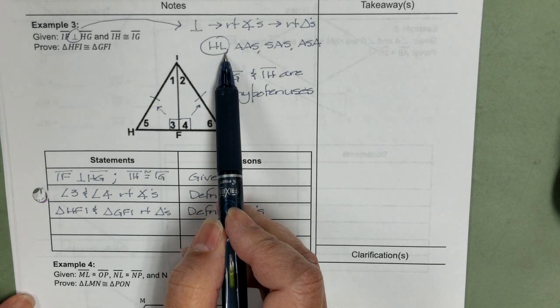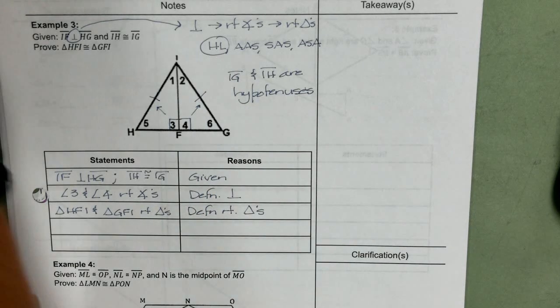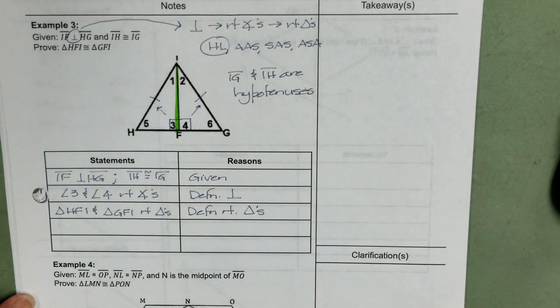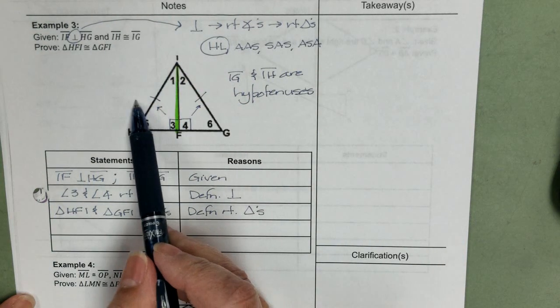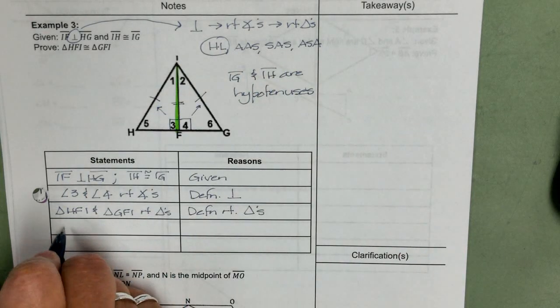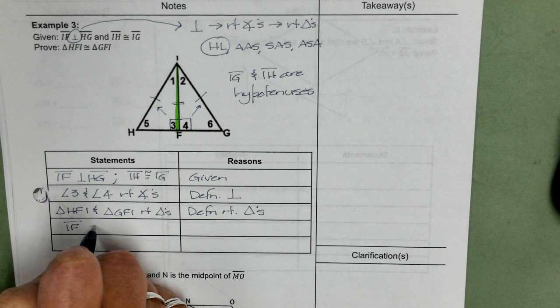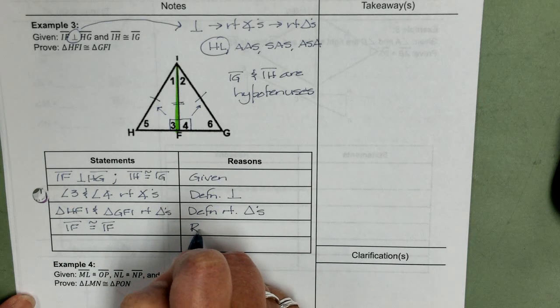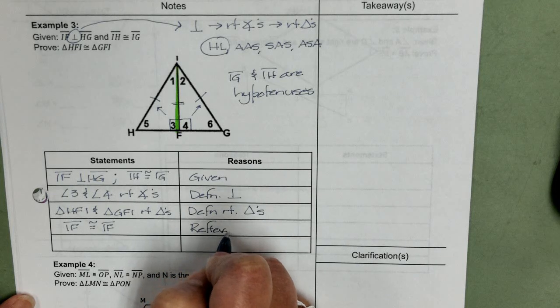I need to find a leg. And notice again, we have a shared side, which so happens to be a leg on each of the triangles. So IF is congruent to IF, reflexive property.